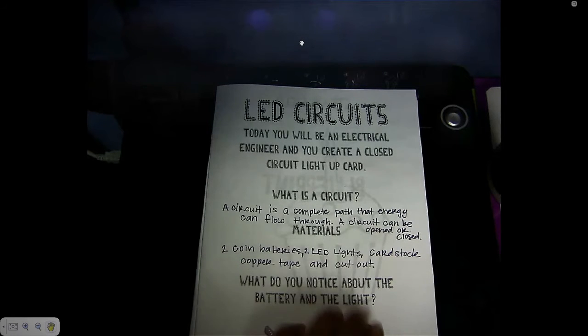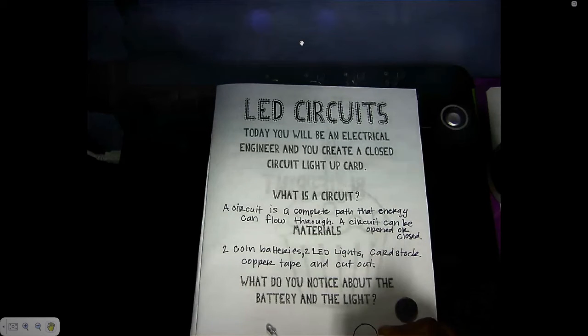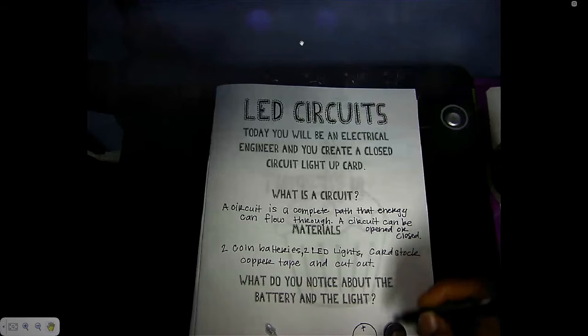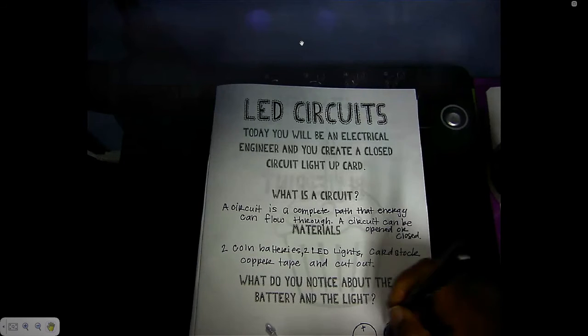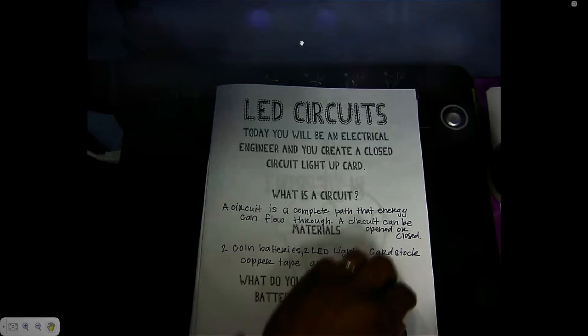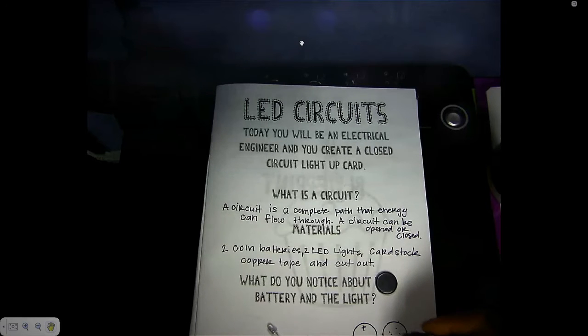I also notice on the top, the flat side of the battery, there is a plus sign. And on the other side of the battery that is bumpy, there is not a sign, but there are bumps. So I'm going to identify all those little bumps.